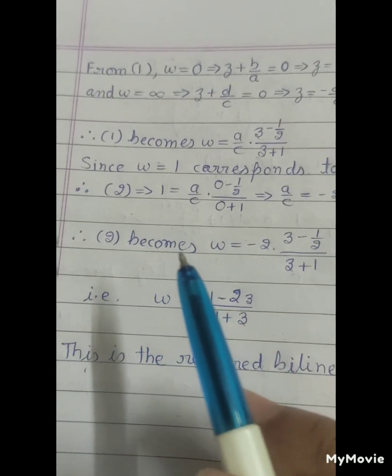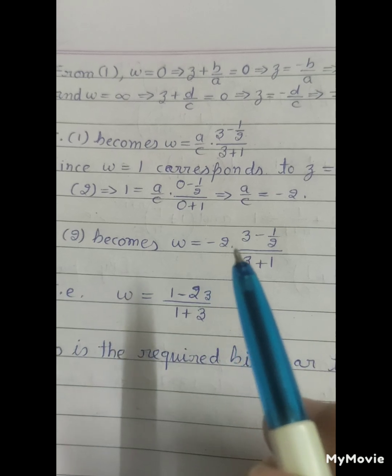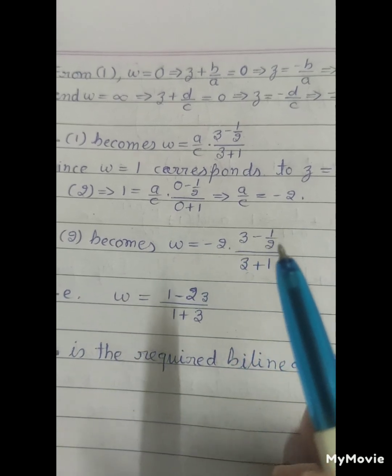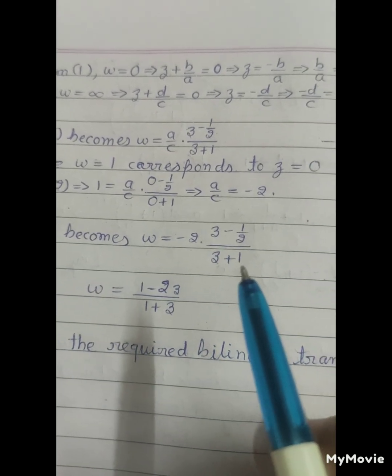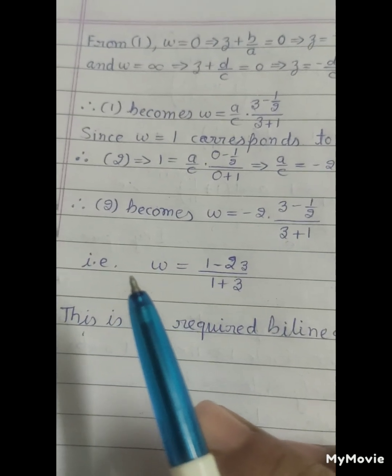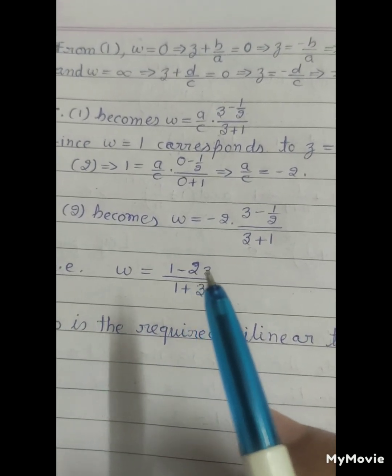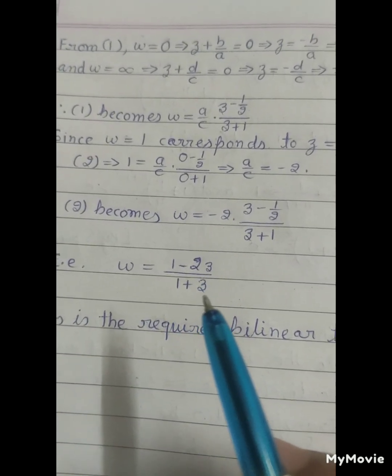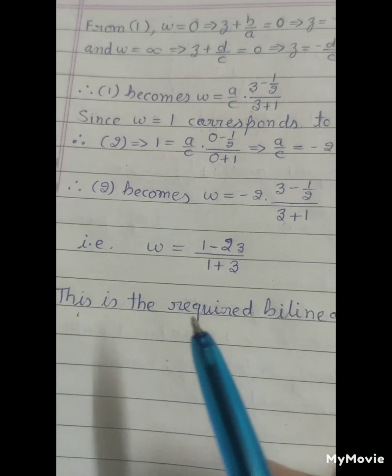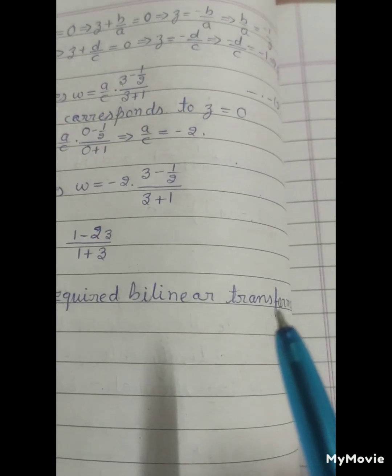So equation 2 becomes w equals minus 2 into z minus 1 upon 2 upon z plus 1, that is, w equals 1 minus 2z upon 1 plus z. This is the required bilinear transformation.